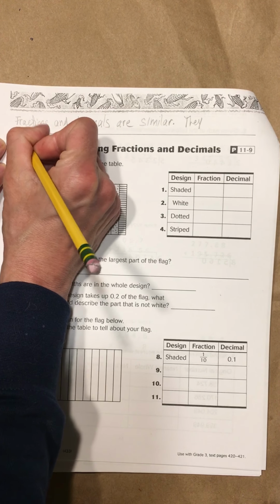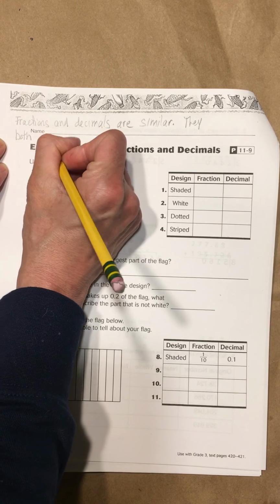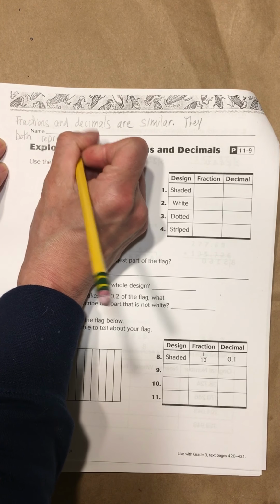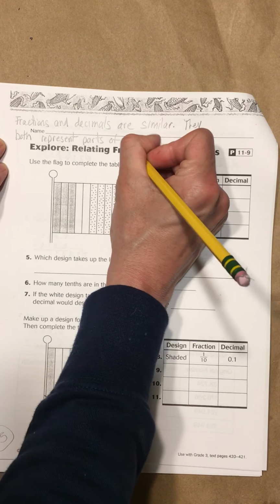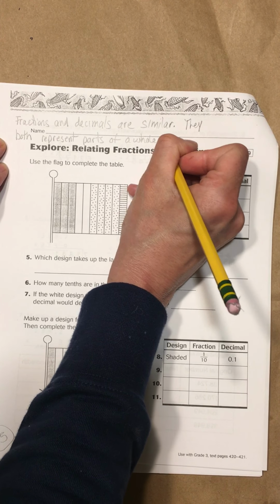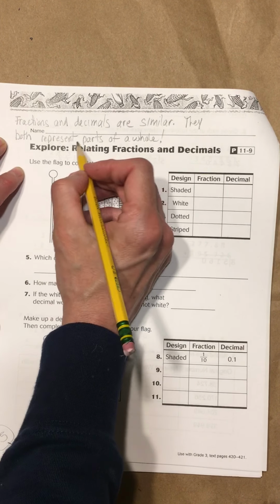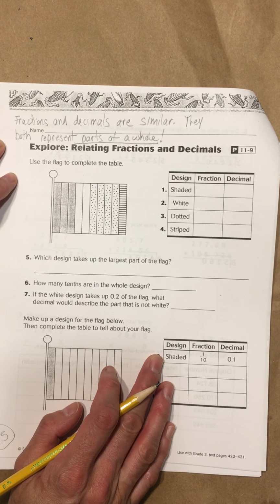They both represent parts of a whole. Okay? Parts of a whole. That is the key point.